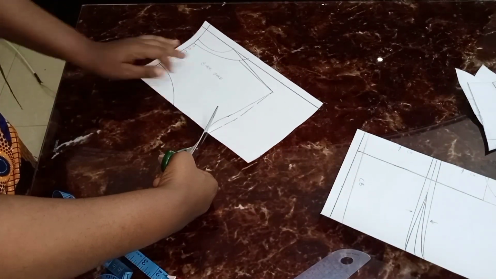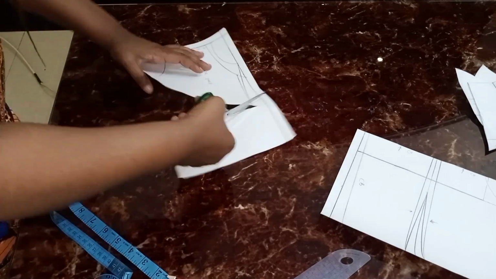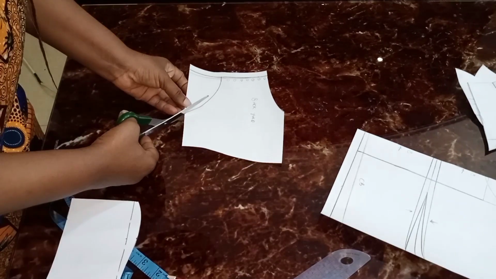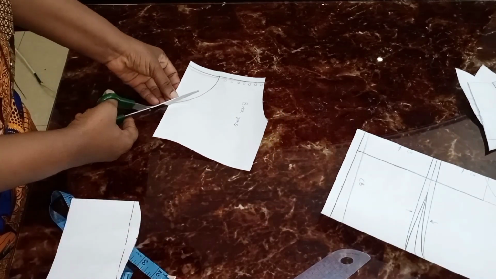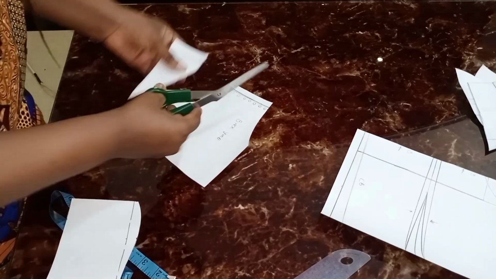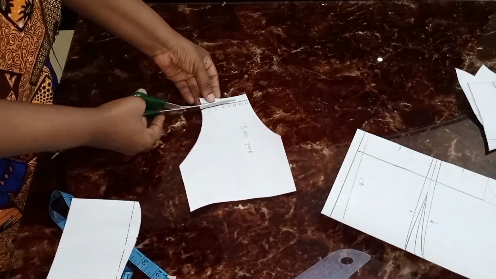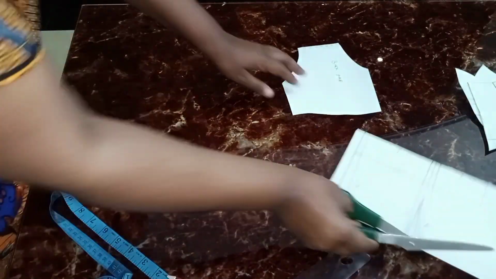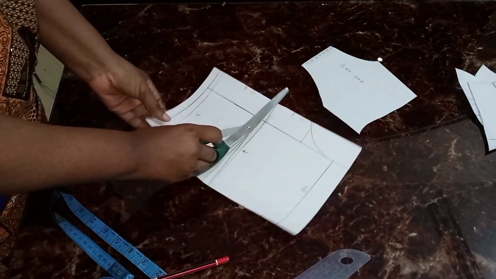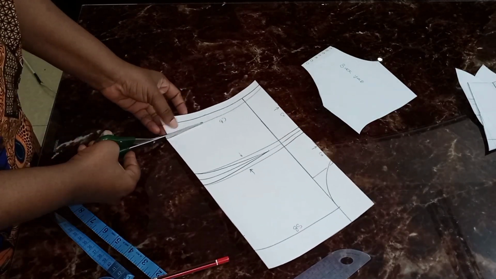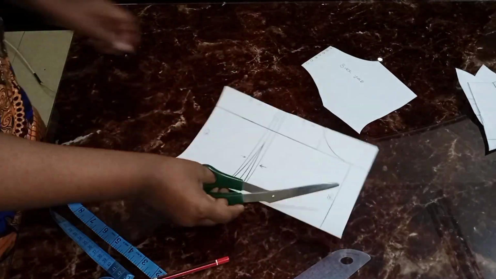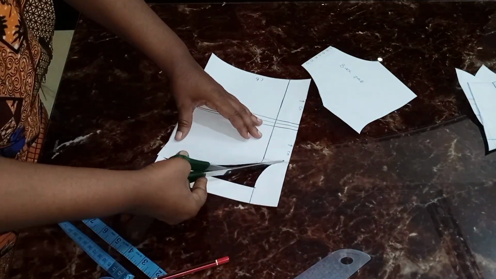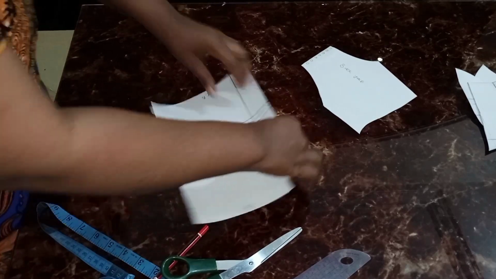Now let's go ahead and cut our yoke. Pay attention to the lines that I am cutting. And here we have it for the back yoke. So let's go ahead and continue our cutting. Let's cut the center back. And here we have it.